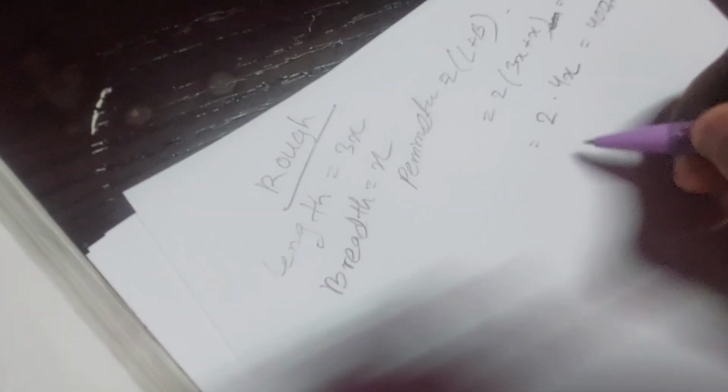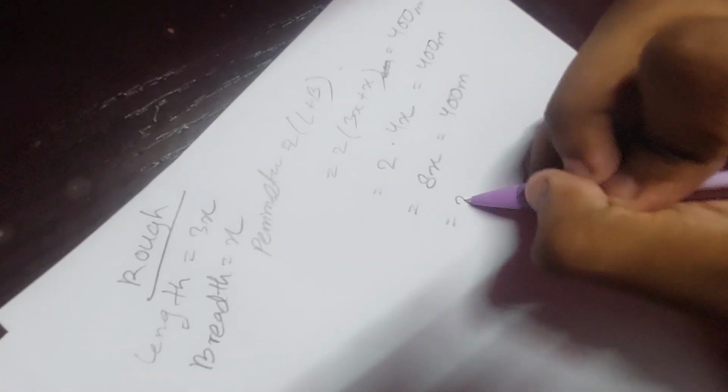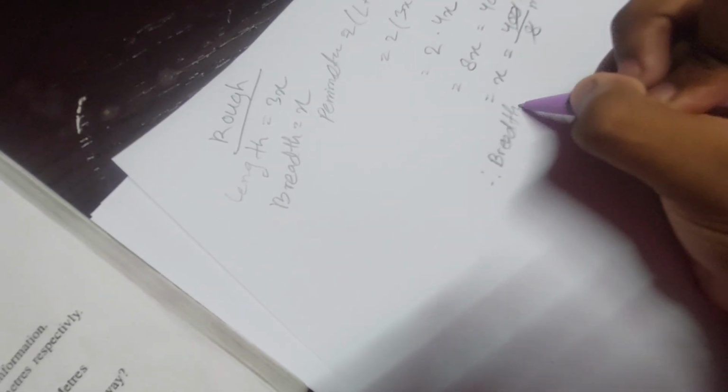Putting in 400 meters, 8x is equal to 400 meters. Next we have to find x, so 400 divided by 8 gives 50 meters. So the breadth is 50 meters. The length is 3x, so 50 multiplied by 3 is 150 meters. So we get the answer: 150.